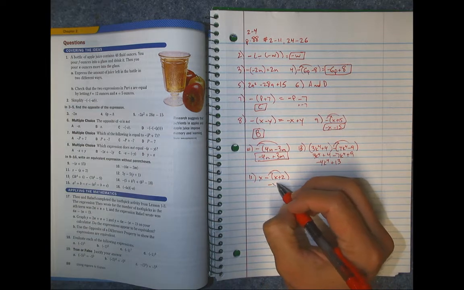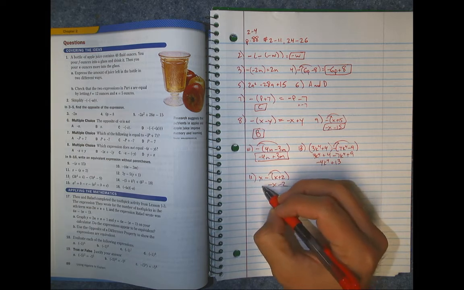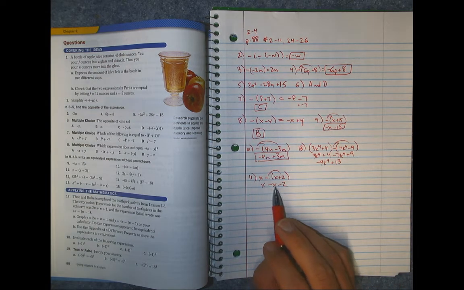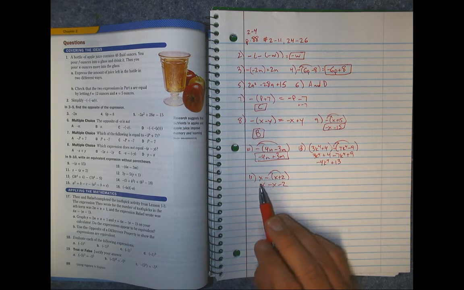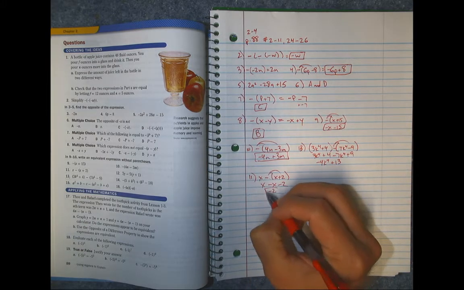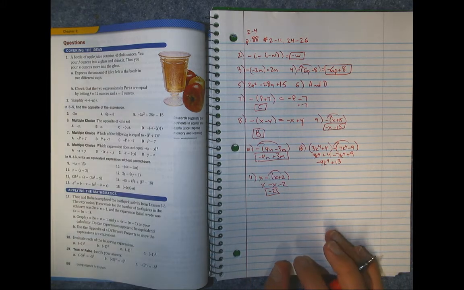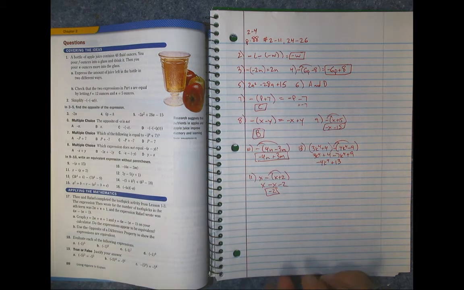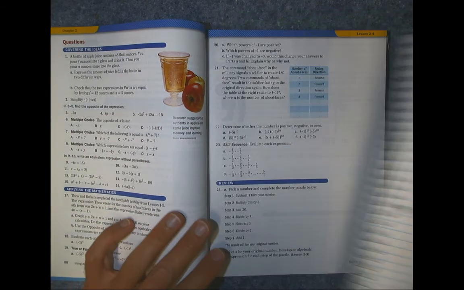So I get minus x and I get minus 2, and I still have x here. When I combine like terms, I have an x and a minus x. That just cancels itself out. This is a 1 minus 1, or a 1 and a negative 1. So that's 0. So all I'm left with is negative 2, and that matches the answer key for number 11. So that makes sense. Okay, that was 2 through 11.